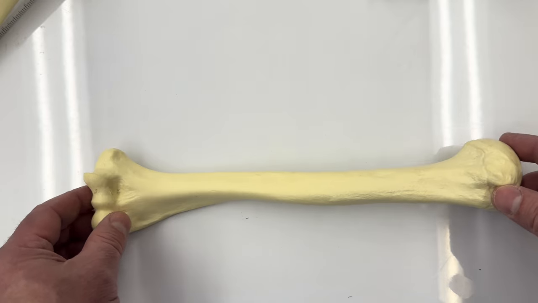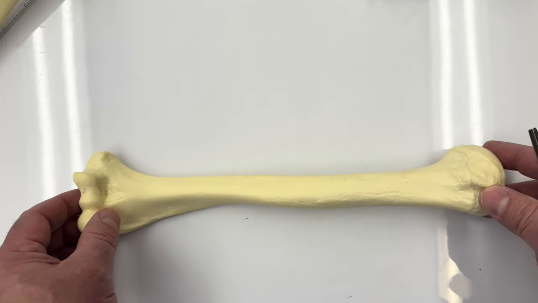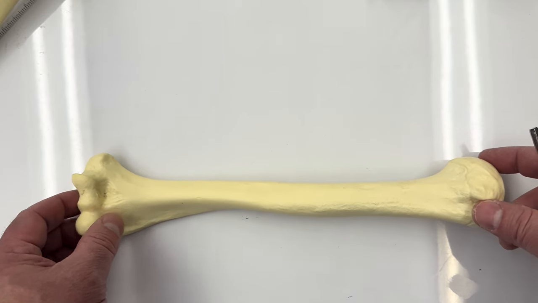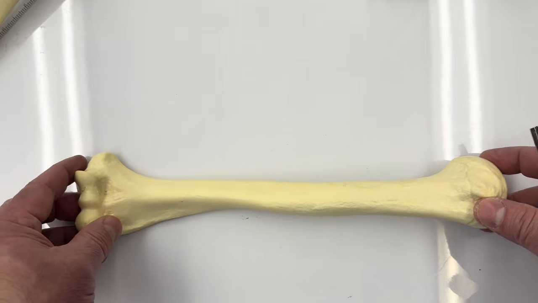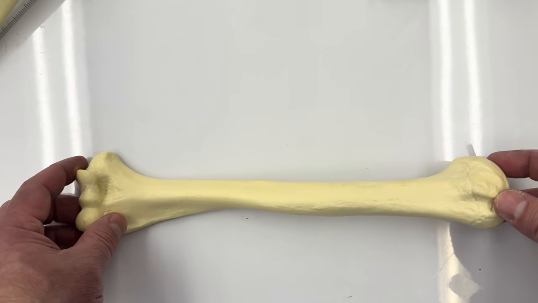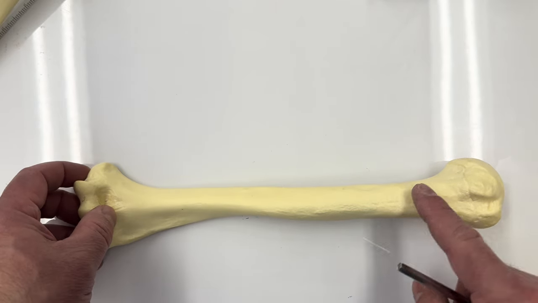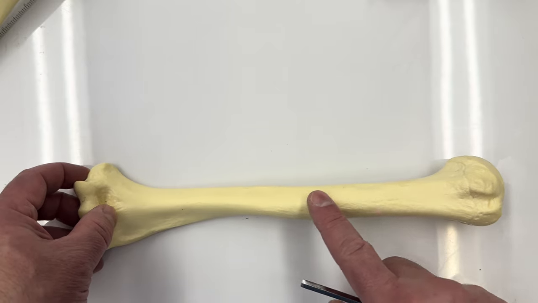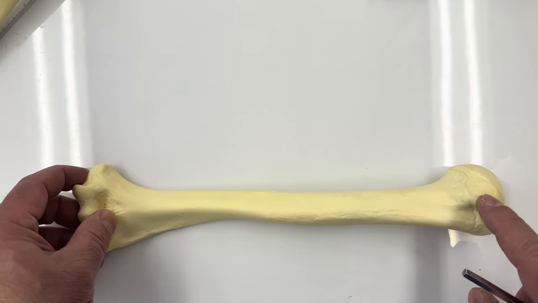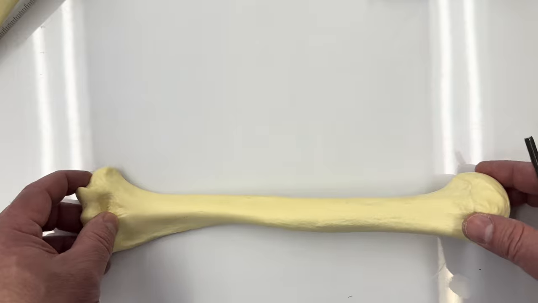Now, to know if this is left or right, when I look at this, the head is medial, this is medial, right? This can only be a left, right? Because this is the front, that deltoid tuberosity is in the front, that lesser tubercle is in the front. So this can only be a left.